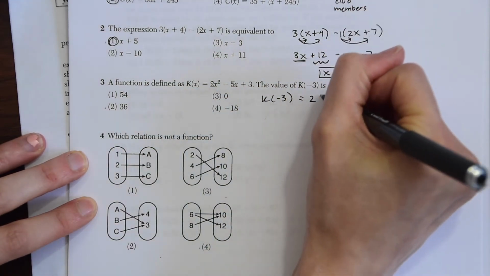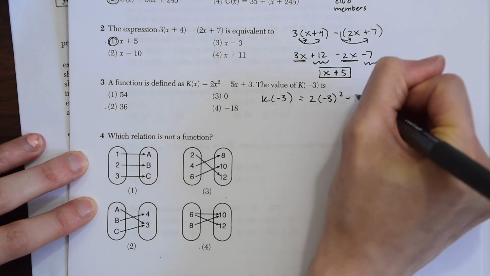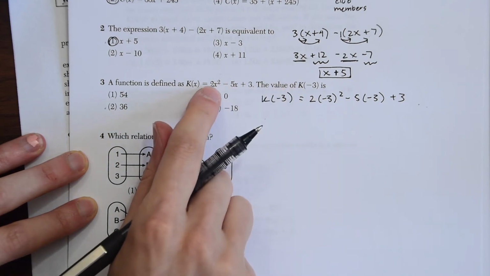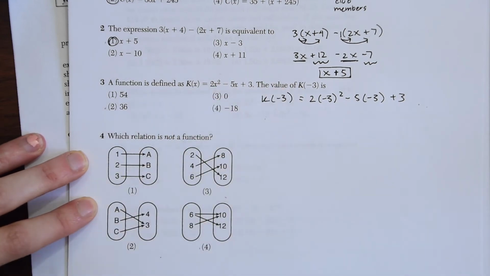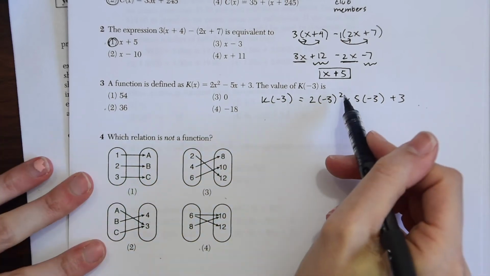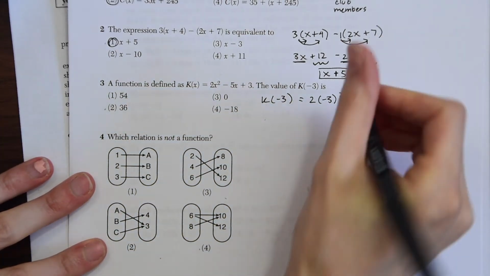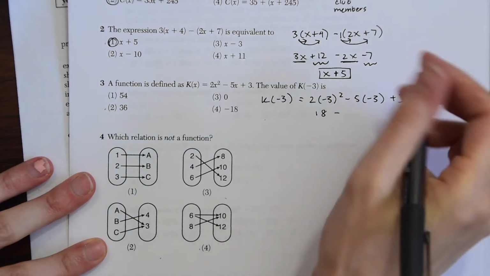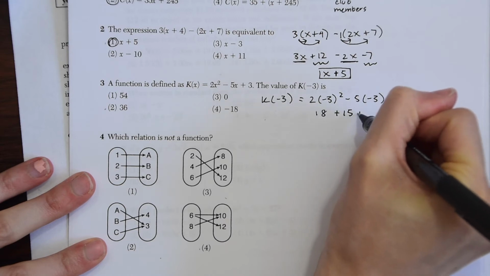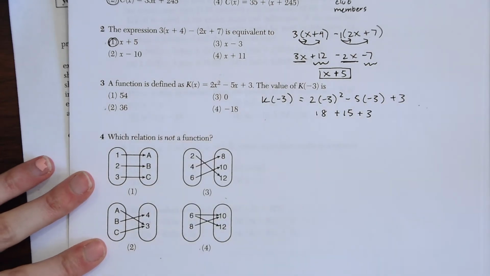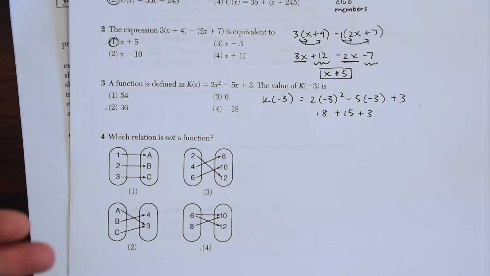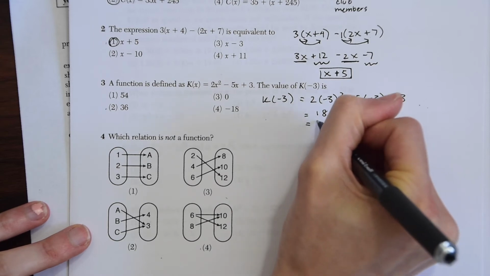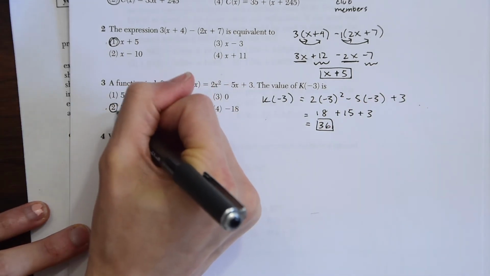So we have 2 times negative 3 squared minus 5 times negative 3 plus 3. I just plugged in negative 3 wherever there was a variable x. And then we just need to solve from here. Negative 3 squared is 9. 9 times 2 is 18. Negative 3 times negative 5 is going to give us a positive 15. And then just plus 3 at the end there. You can plug that into your calculator, or just add them together in your head and you'll get 36, which is choice 2.